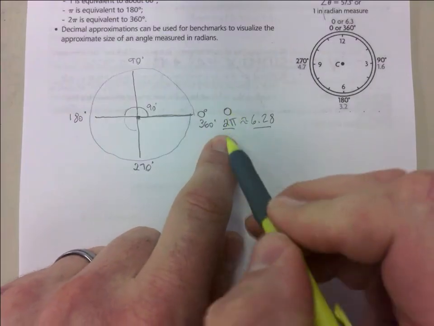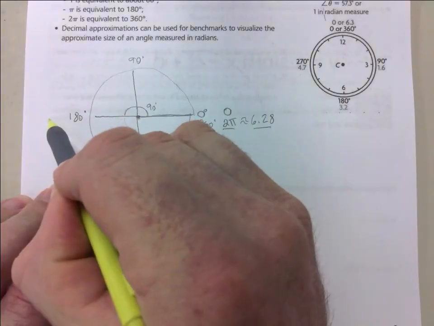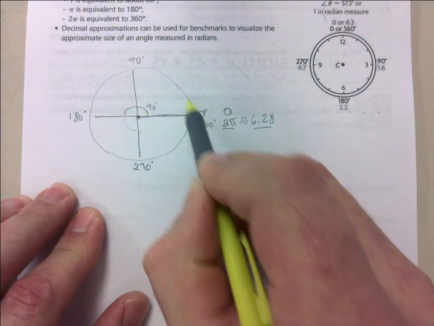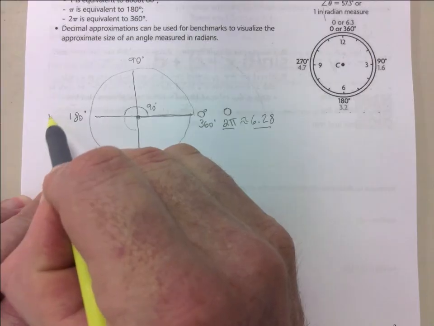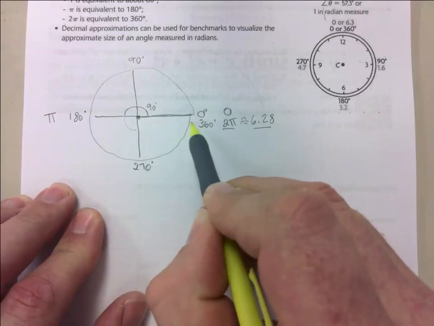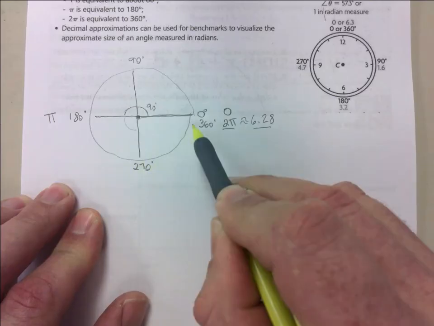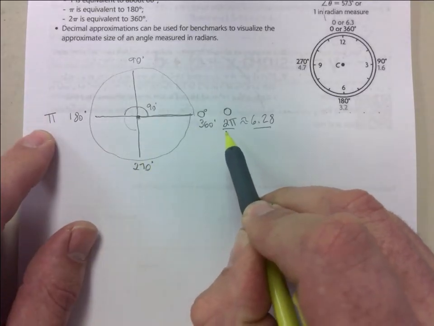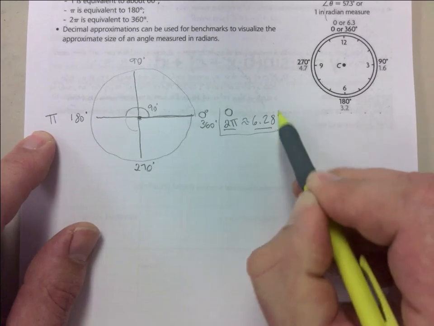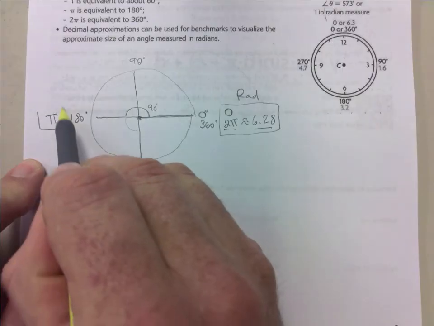Anyways, so if full circle is 2 pi, then all the way to here is what? Half a circle would be just pi, right? So pi is half a circle, 2 pi is a full circle. So this is your radians. Same here, this is radians.